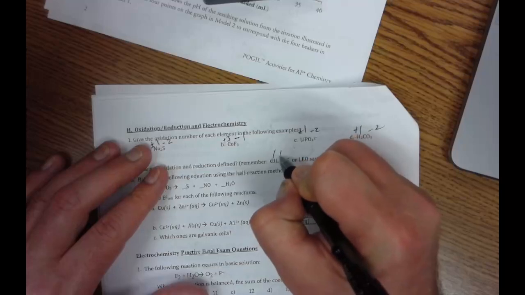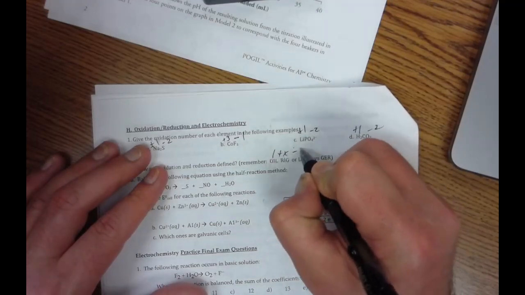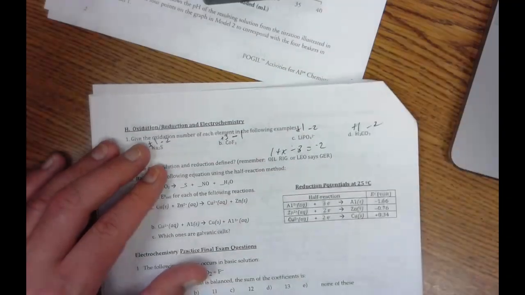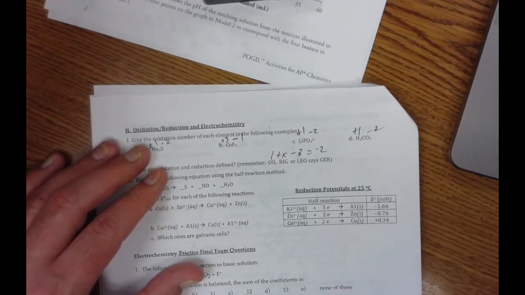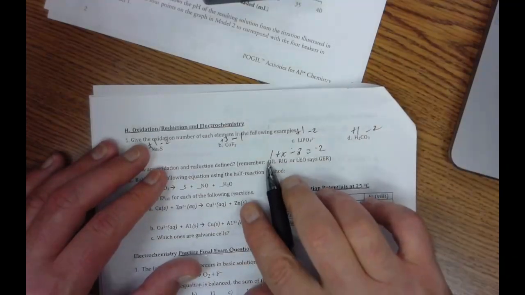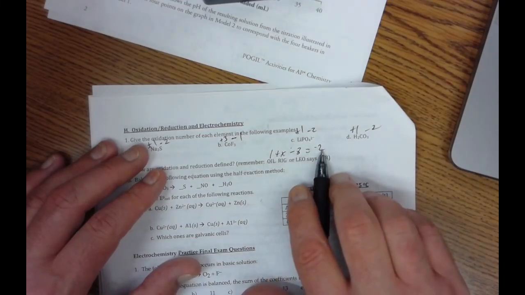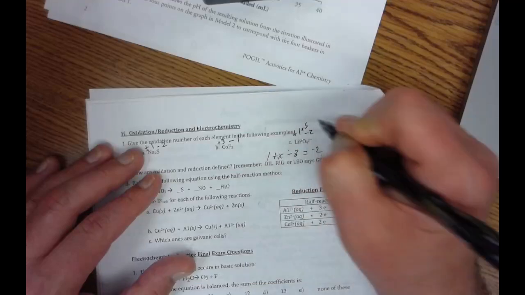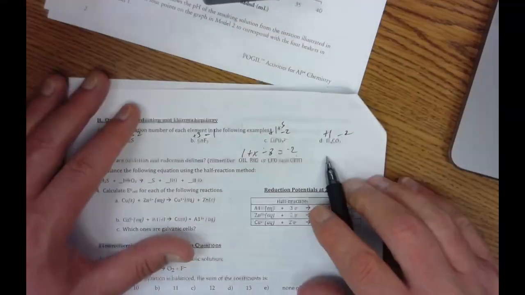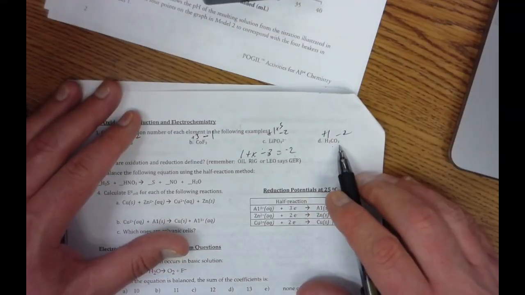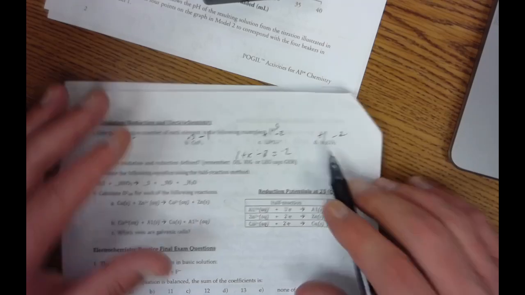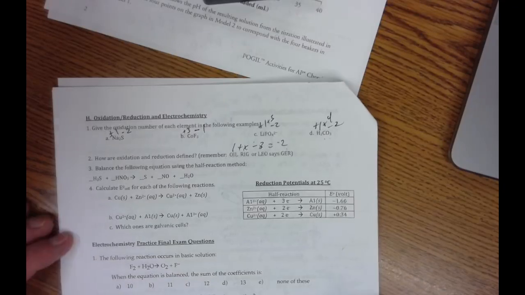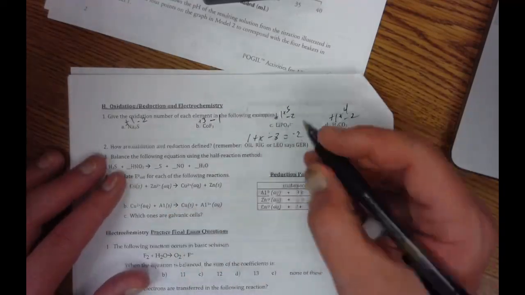Here we have 1 plus x minus 8, because we have 4 oxygens, has to equal -2. So we subtract 1, we get -3. We add 8 to -3, that's going to be +5. If we take a look here at the carbon, we have -6 plus 2, so that's going to be +4 to get to 0.